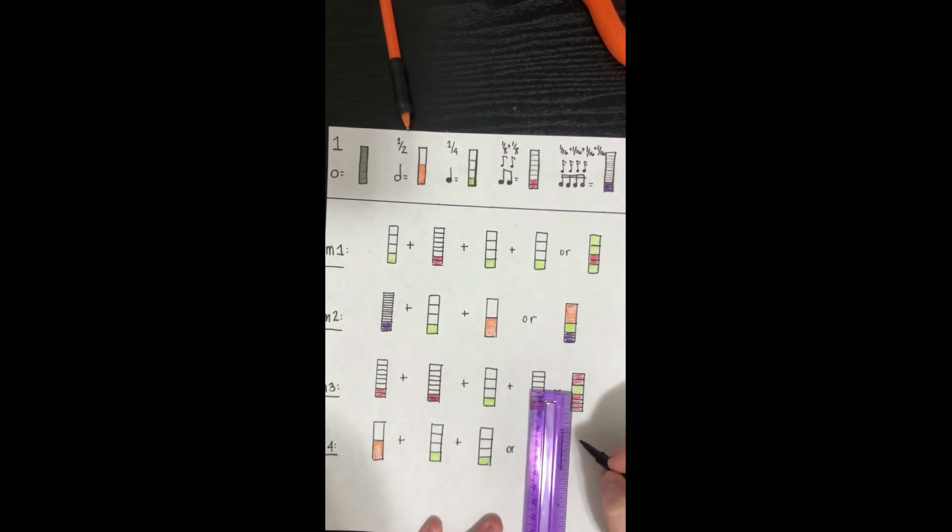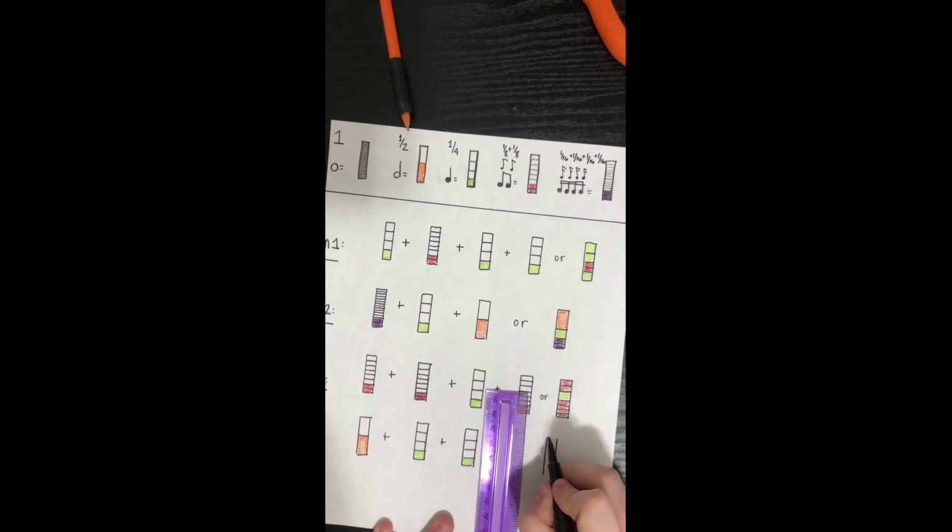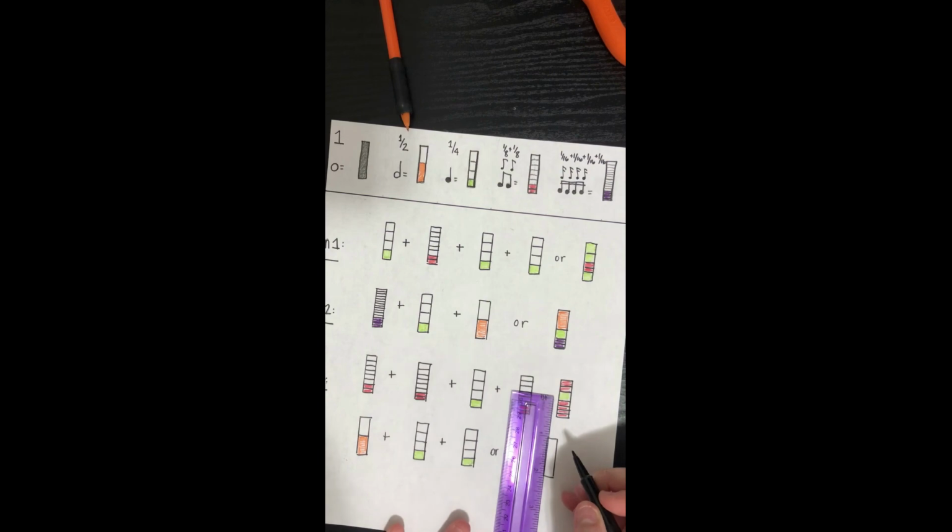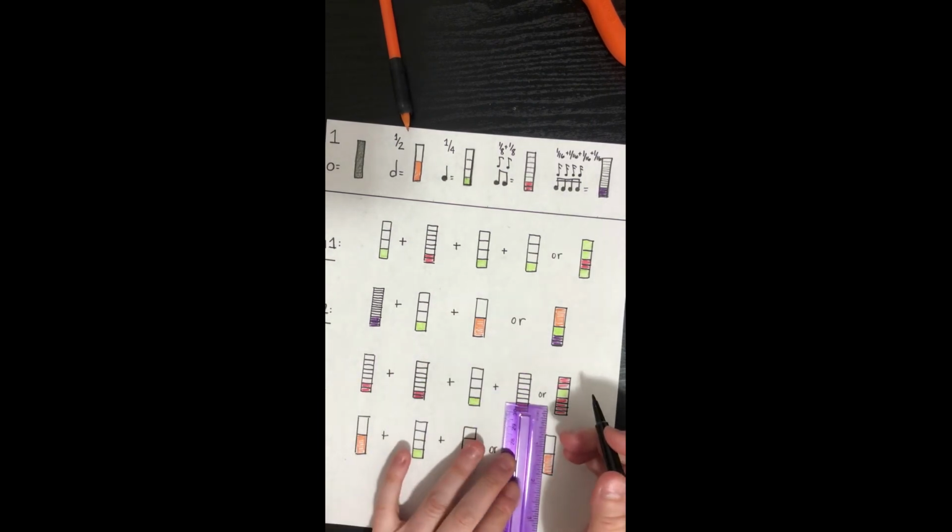1 inch, 1 inch. All right, so I started off with a half note, so divide it into half. And then I had 2 quarter notes.